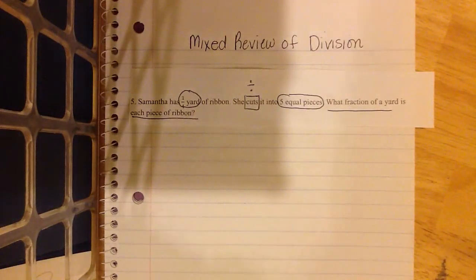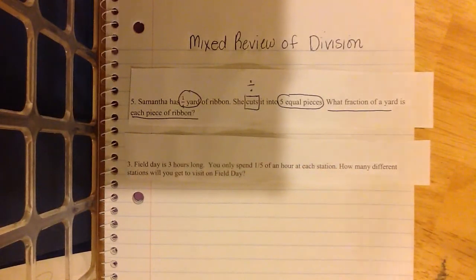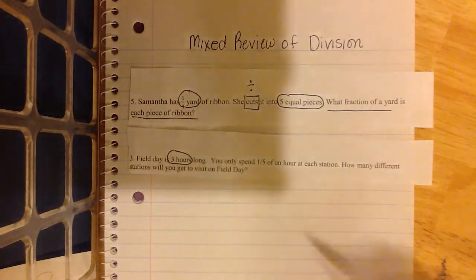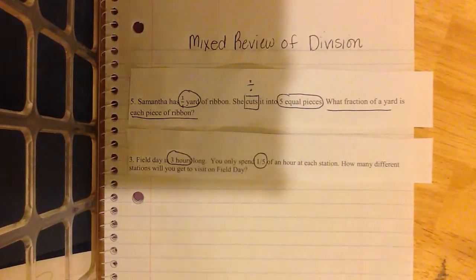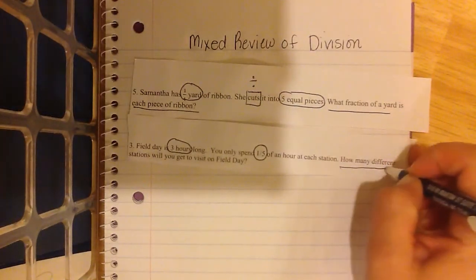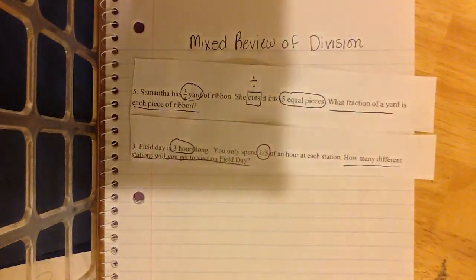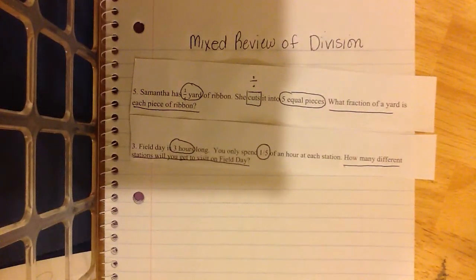So let's look at a second word problem. So I have a field day that's 3 hours long. And you spend only 1/5 of an hour at each station. How many different stations will you get to visit on field day? One of these problems is going to be a fraction divided by a whole number, and the other one is going to be a whole number divided by a fraction. So how do I know which one is which?